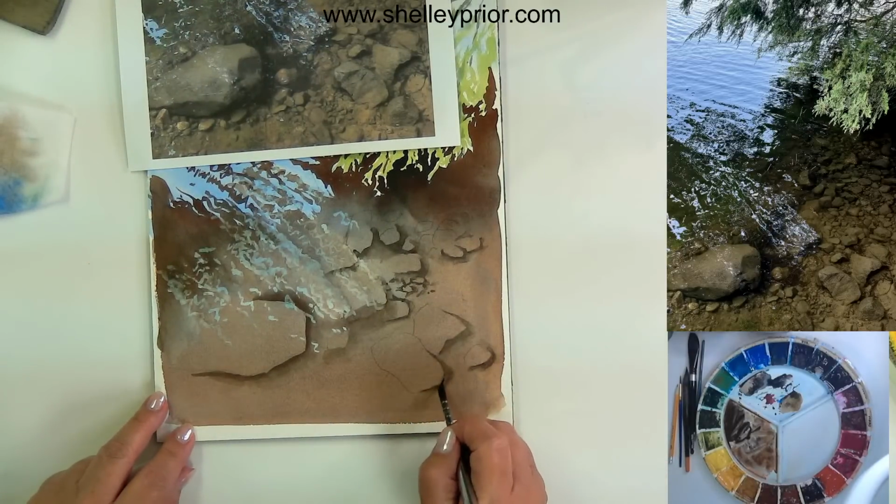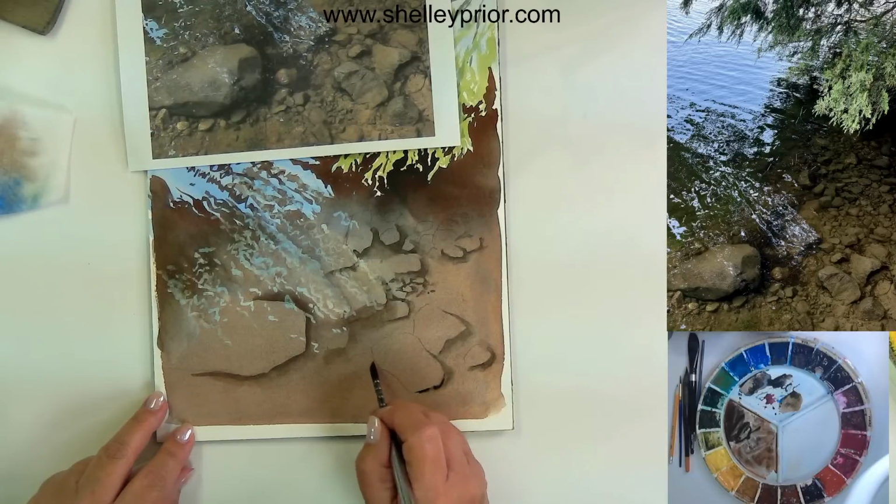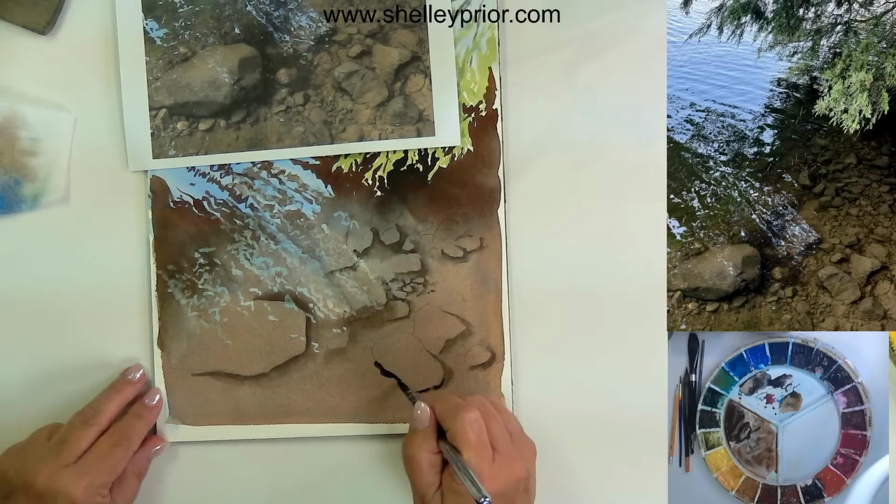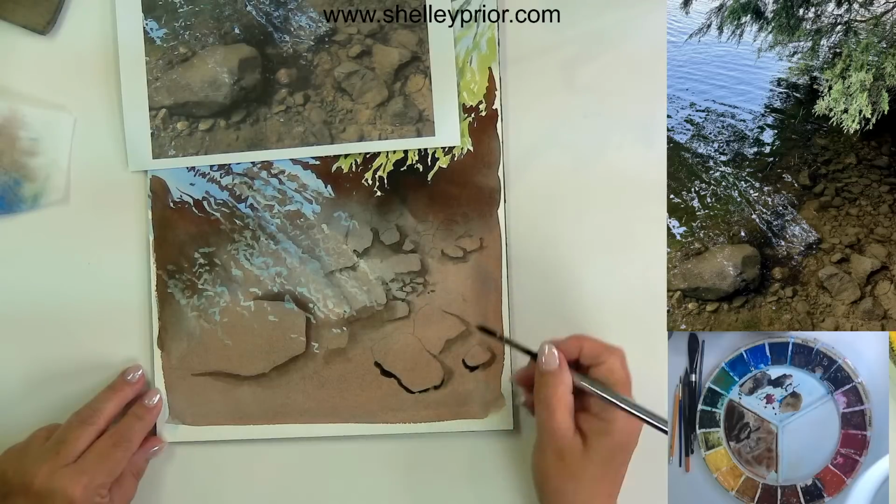Okay, let's indicate a couple of darker shadows here and there. And you can see how I'm working around some of the drawing that I did there.